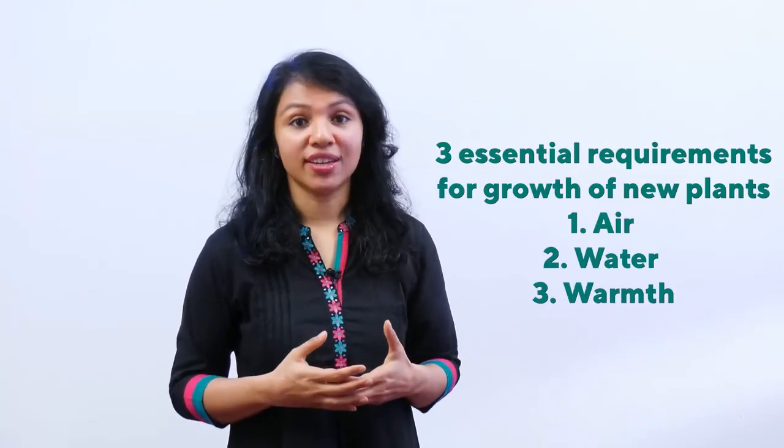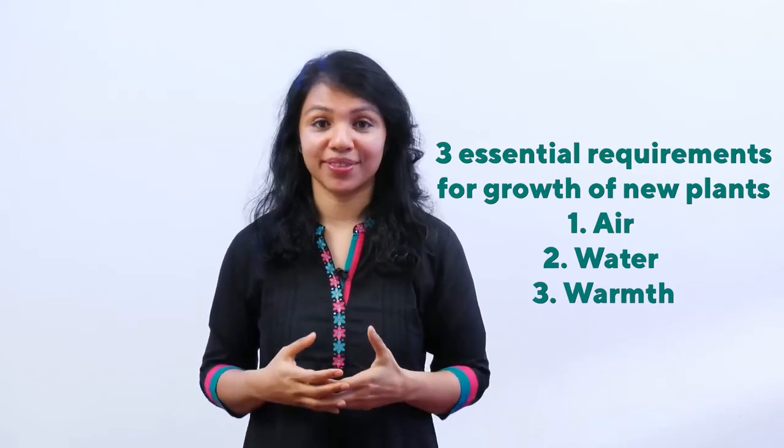When the seeds fall very close to the big plants or the parent plant, it is not very good for them to grow because they may not get enough space or air or water. For the seeds to grow properly, three things are very essential for them: air, water, and warmth.